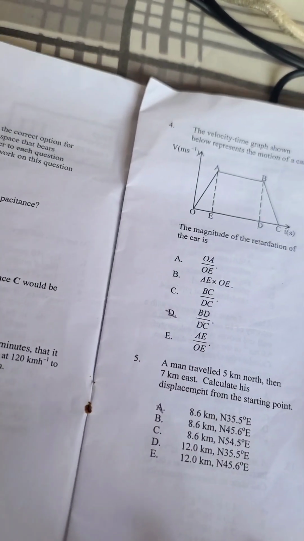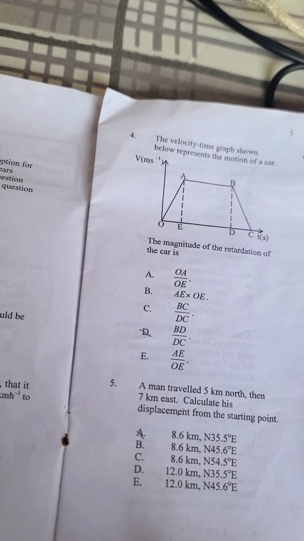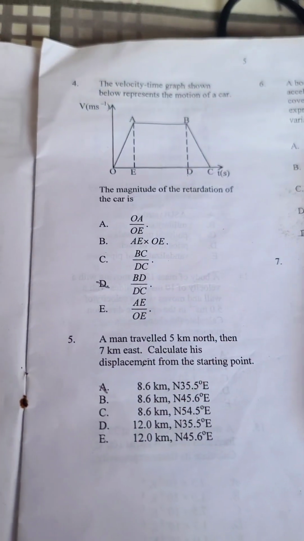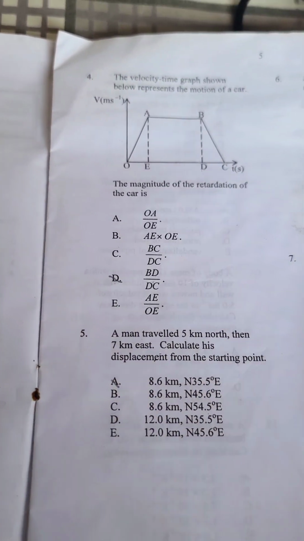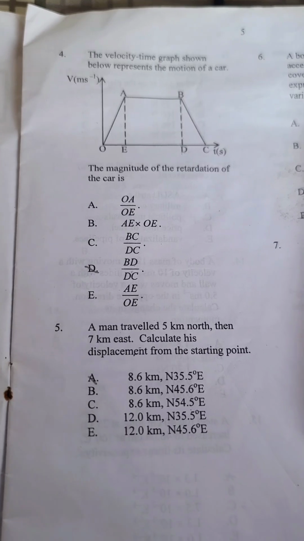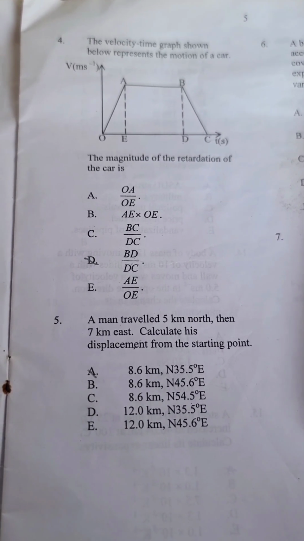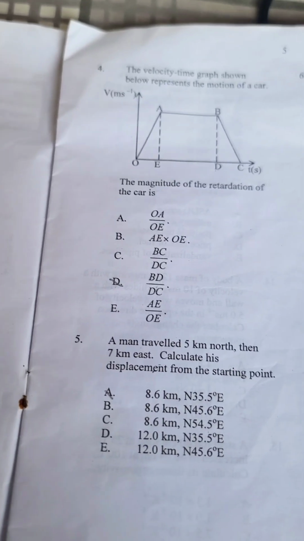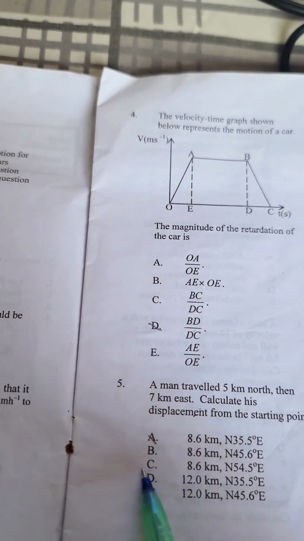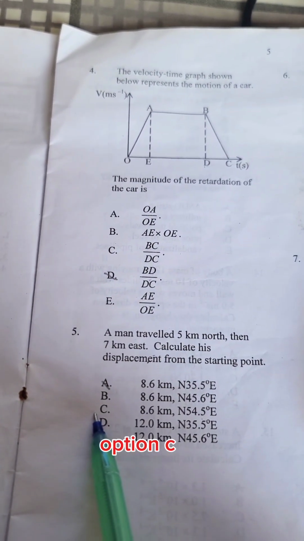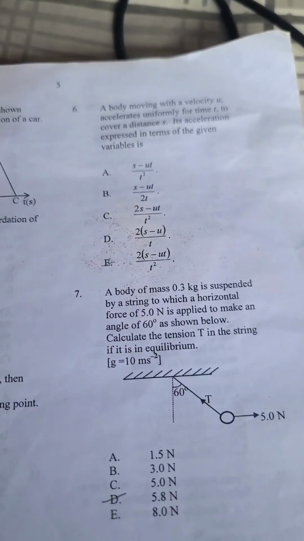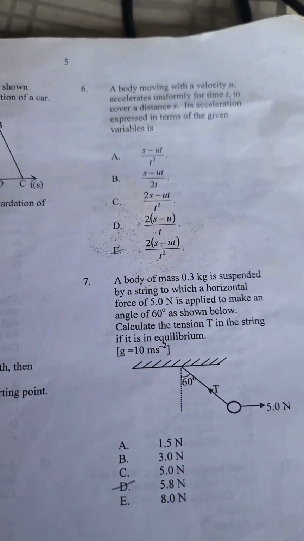So let's check the options. 8.6, 54.5. So our option should be C. Now let's look at number 6.